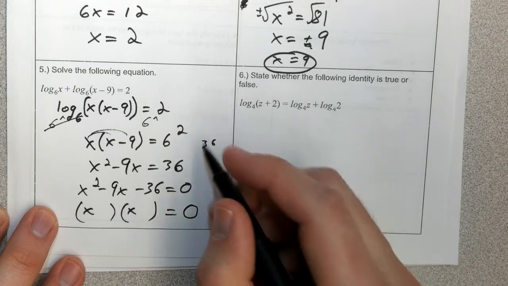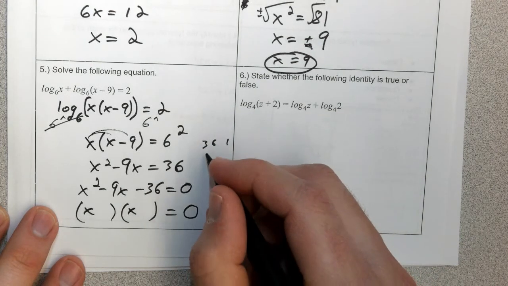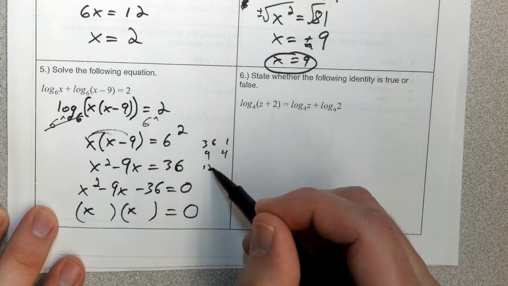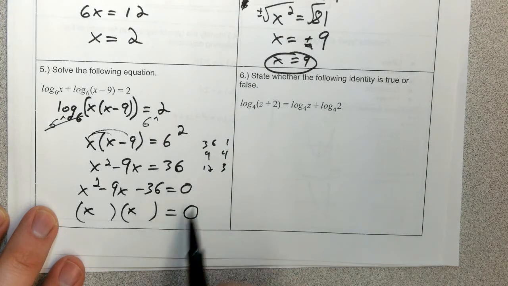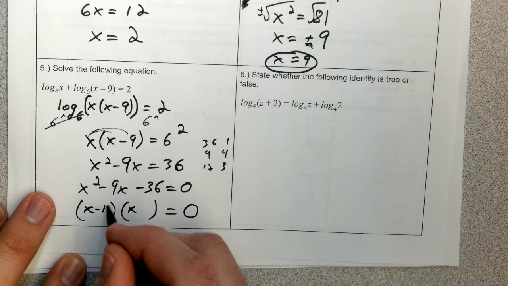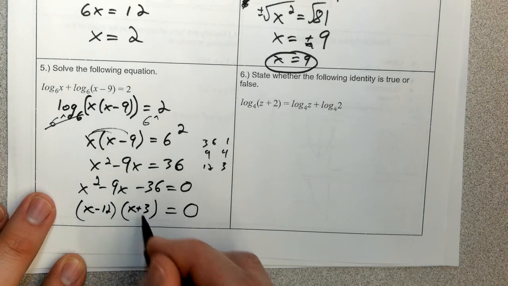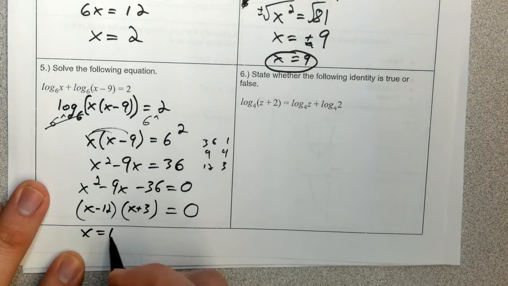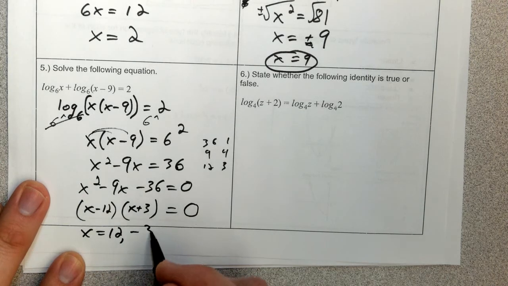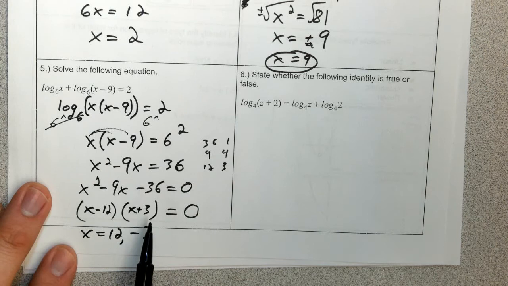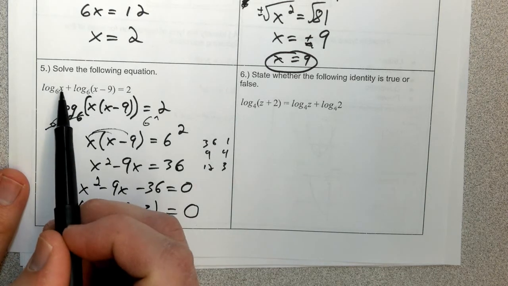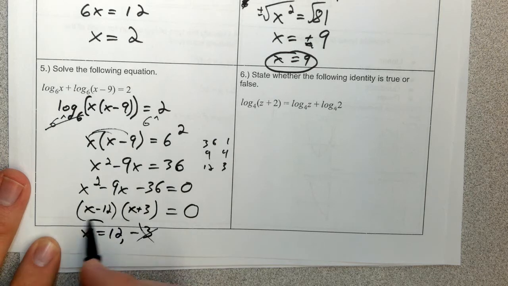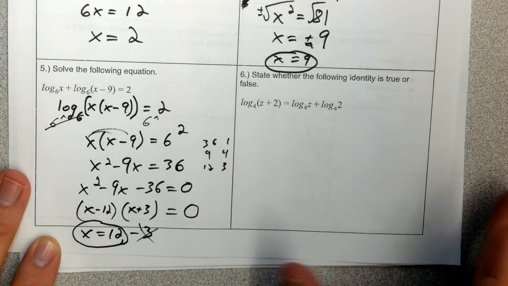You can kind of make a list. So 36 and 1, that's not going to work. You can go 9 and 4, that's not going to work. You can go 12 and 3, and there's our combination right there, right? So I'm going to have x minus 12, x plus 3, because I need a negative 9 there. And so my two answers will be x equals 12 and negative 3. And again, checking our answers, negative 3, if we plug that in, we'll get log of a negative, which is impossible. So x equals 12 is my only answer.